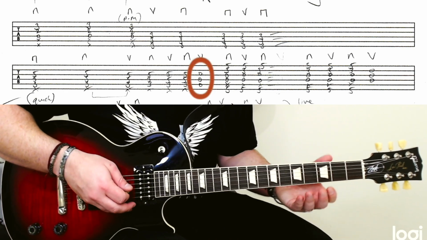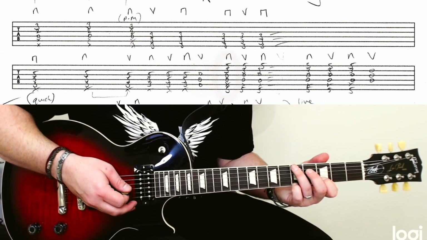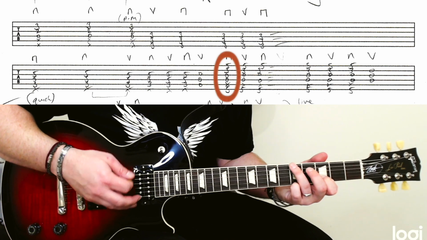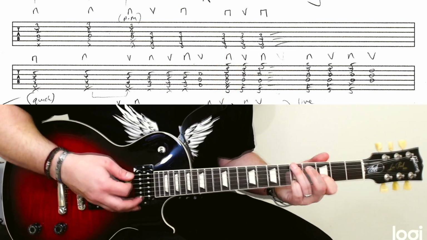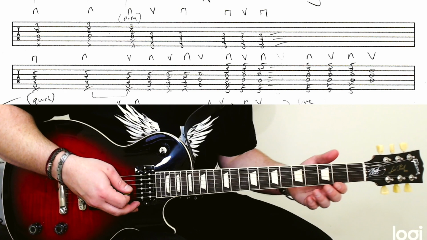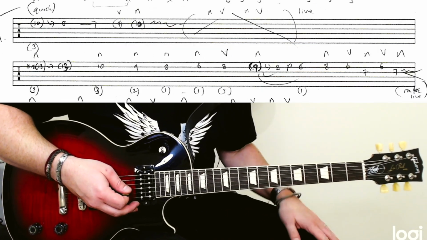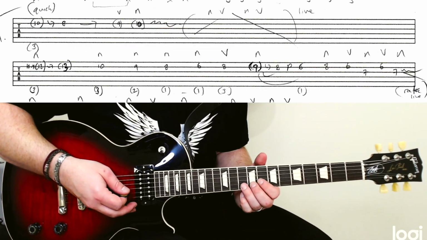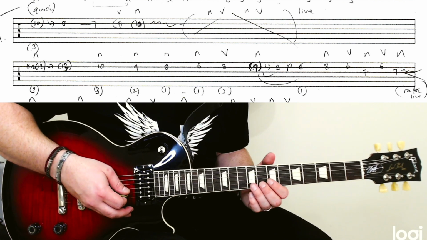Make sure you use those open strings to change to this A chord, which we've discussed in our last video. And then you've got those three notes again while you move into the first solo position, which is really awesome. I'll just play it for you once, just so that you can get an idea of it.